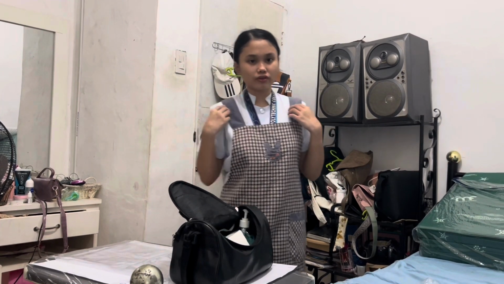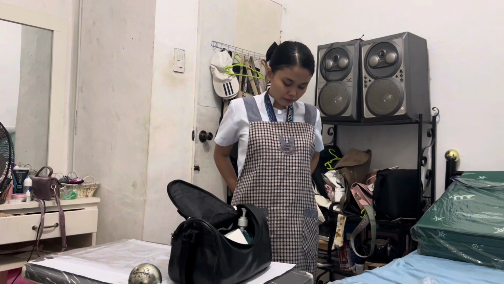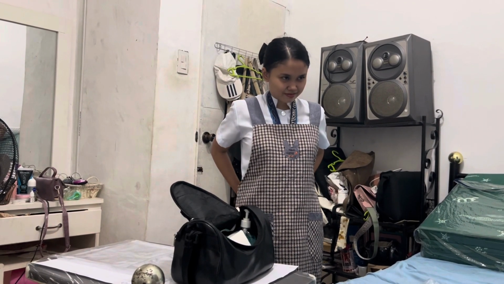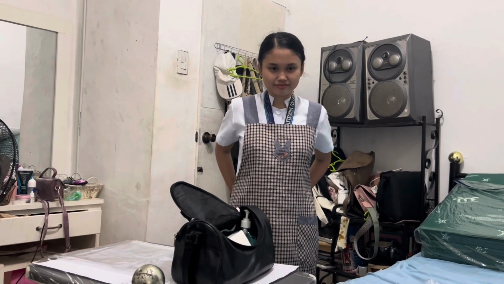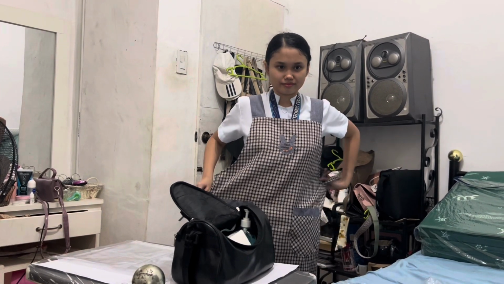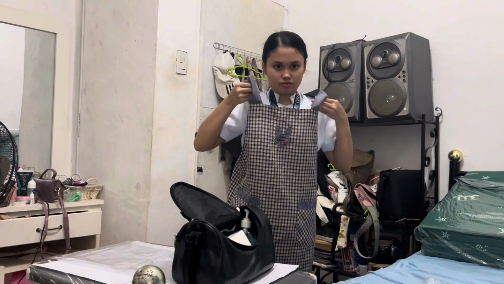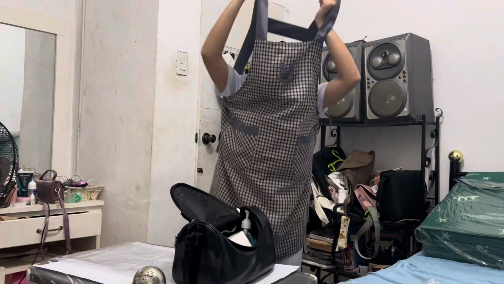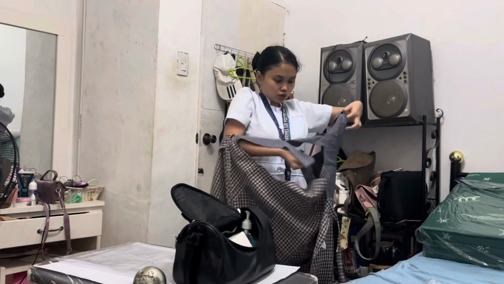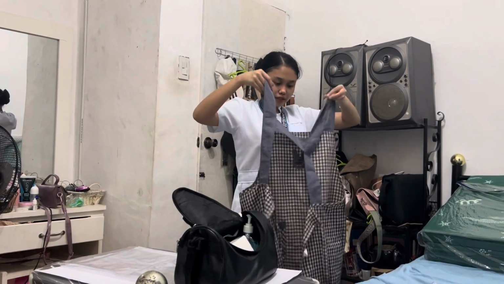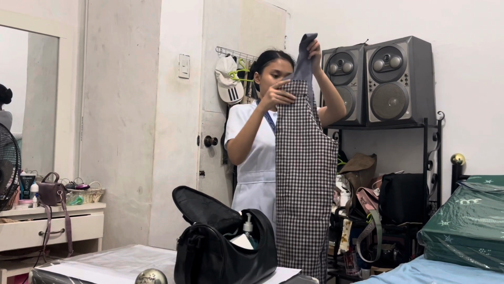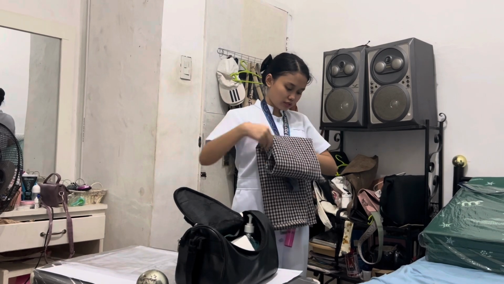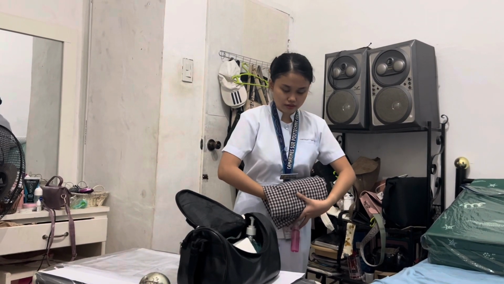And then remove the apron away from the body, so the soiled part should be folded inside, and the clean or the wrong side should be folded outside.